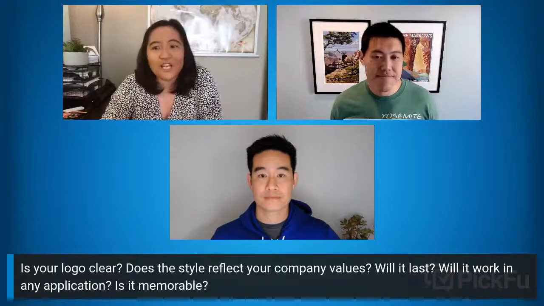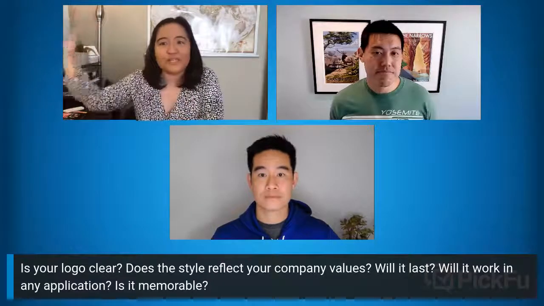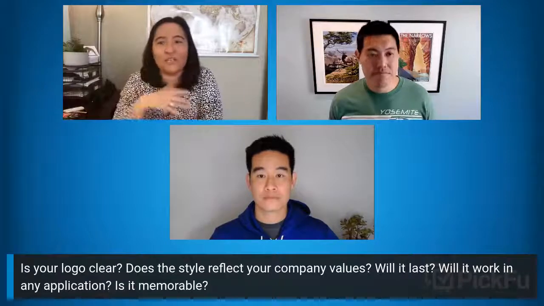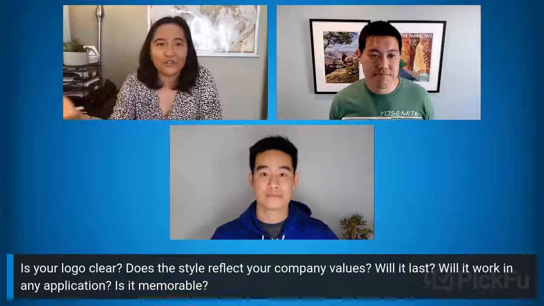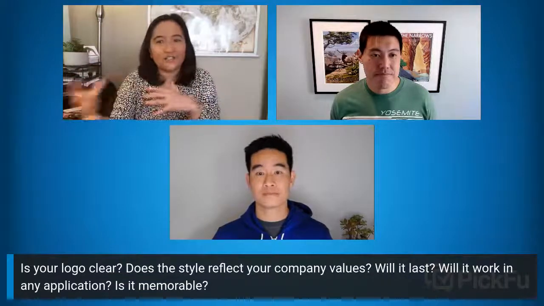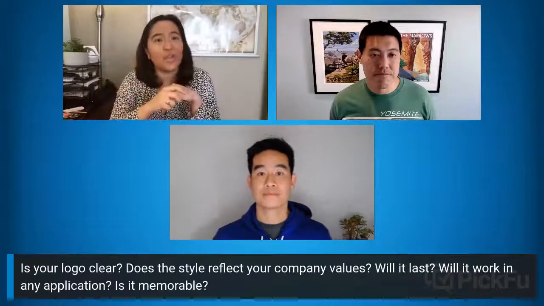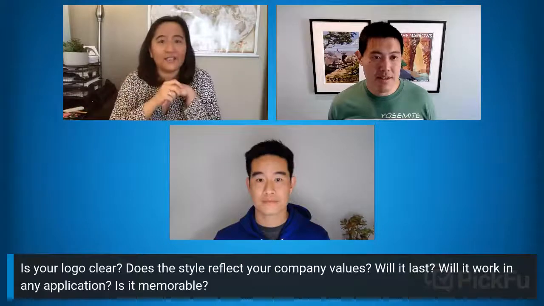Is it going to work in any application? Does it cover all the bases? Can you see this in printed signage? Can you see it in social media channels? Can you see it on your website? Can you see it on your email signature and any other format that you need? Can you see this thing working in lots of different applications? And that means, by the way, in color, in black and white, will it go on swag, etc.